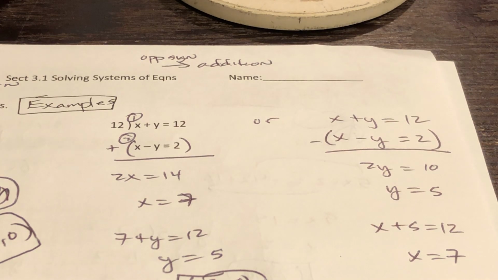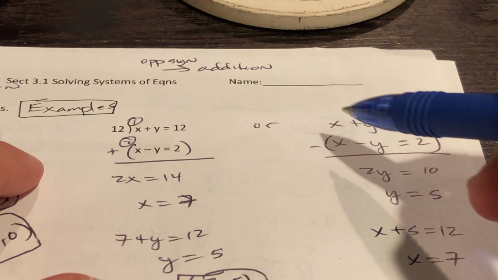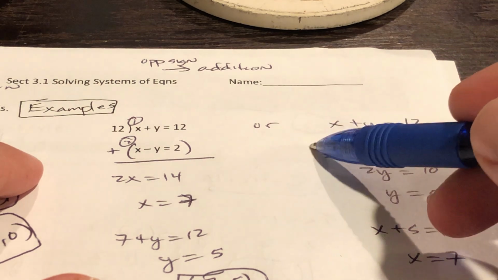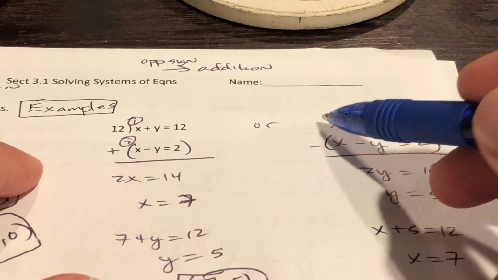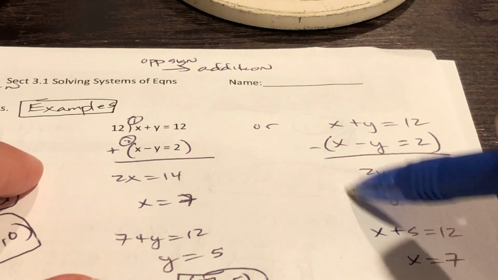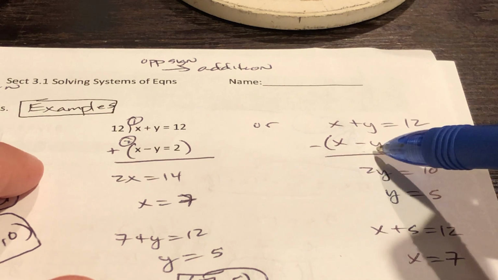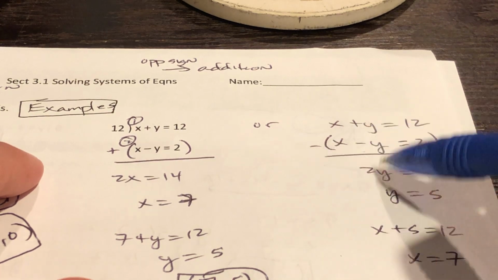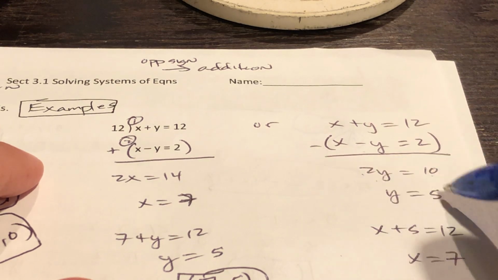So I showed you 2 different ways here on number 12. We have done nothing but subtraction on the first 2. So if you like that, you notice, hey, x and x, both positive. I can get rid of the x's by subtracting, right? I can do equation 1 minus equation 2. The x's cancel. I have a single y minus a negative y, so I'm adding. 1 minus a negative 1 is 2. 12 minus 2 is 10. I get y equals 5.